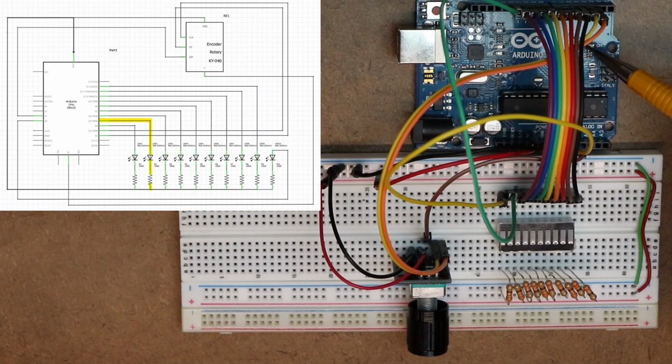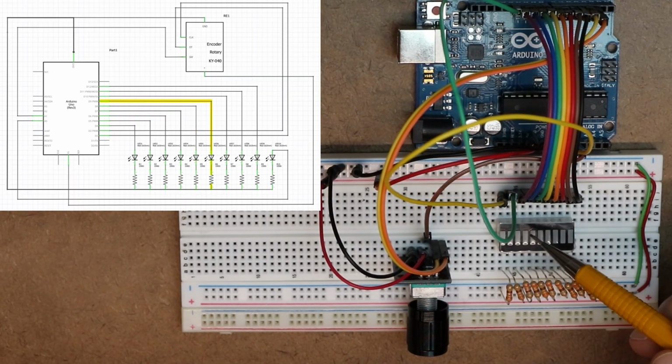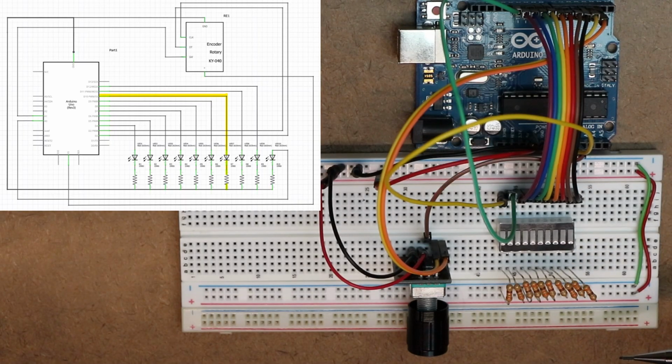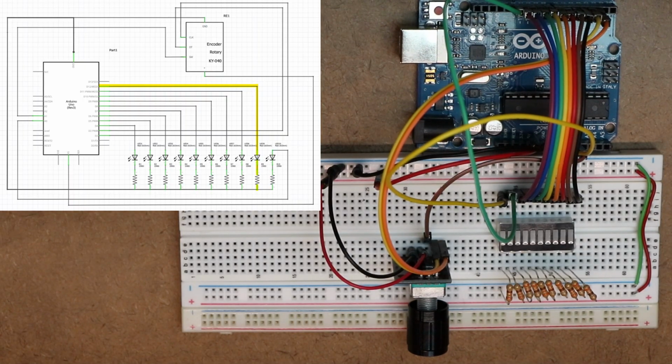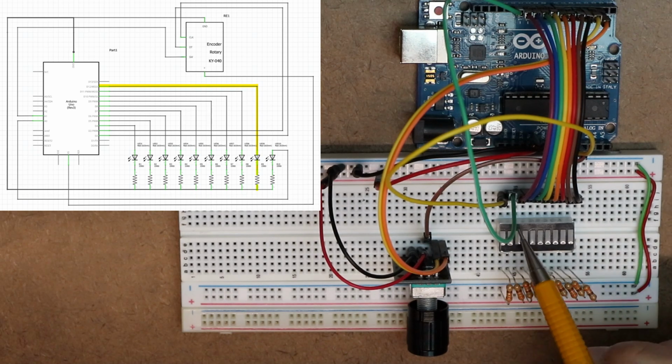Each one is being fed by a different pin of the Arduino, however. So starting off with, we already discussed pin 4, which is the black wire going to LED 1. Pin 5 is going to be the brown going to LED 2. Pin 6 is going to be the red going to LED 3. 7, 8, 9, 10, all the way up to, I believe, 11, which will be this purple wire going to LED 8. Okay. Next we have our green wire here, which is from our digital pin 12 going to LED 9.